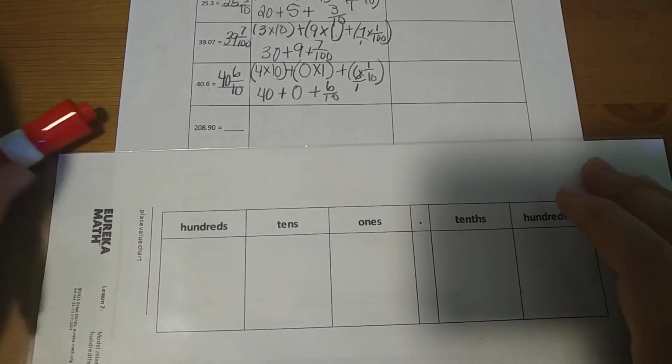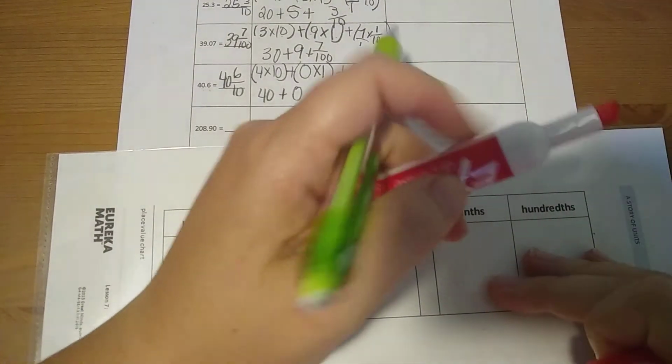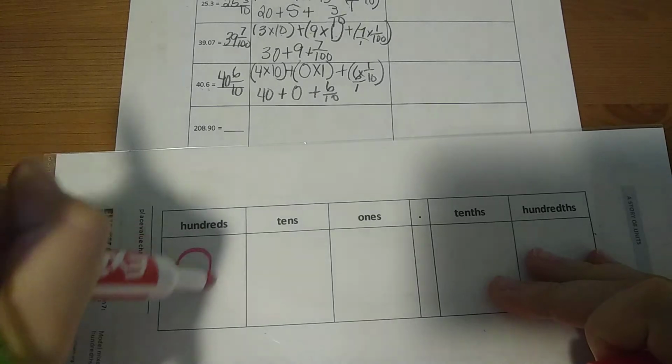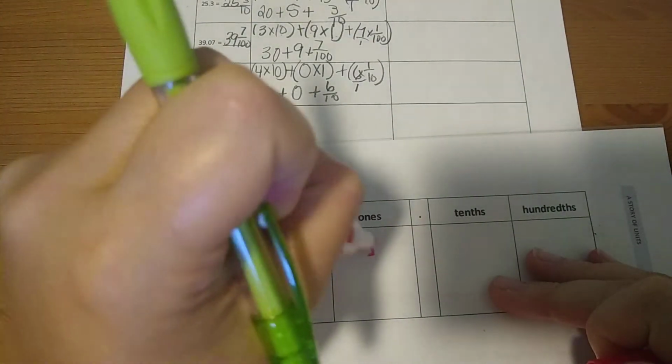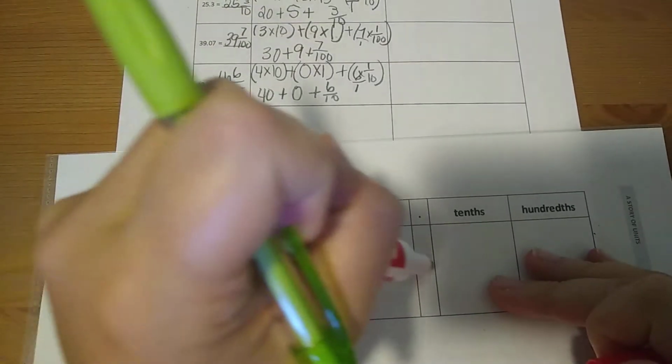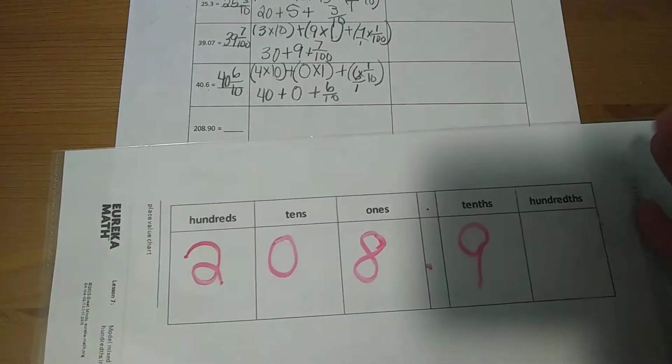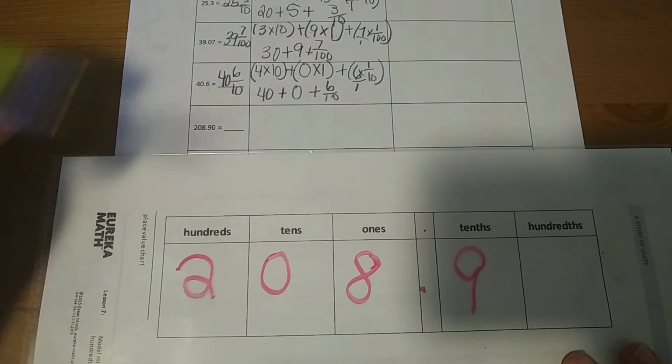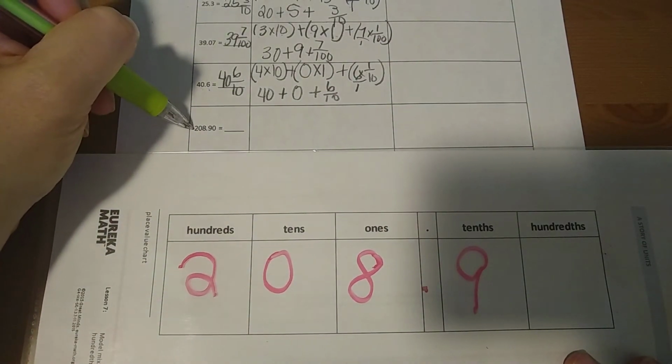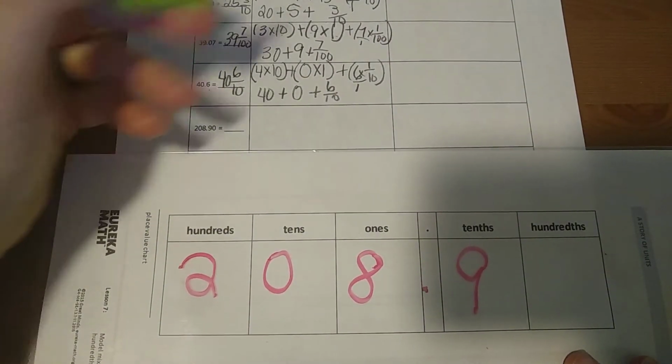The next one is going to have hundredths, and we're going to ignore the zeros again, because that's typically the way you're going to want to do it. Okay. So 2, 0, 8, 0.9. There's a 0 there, but again, we're going to ignore the zeros. Okay, so start with your first number, 2 times the hundreds place.